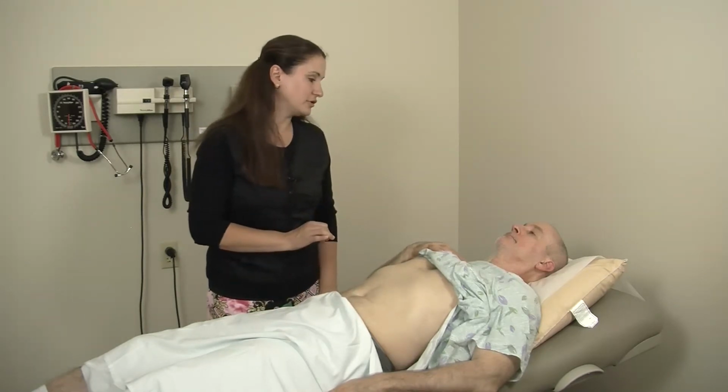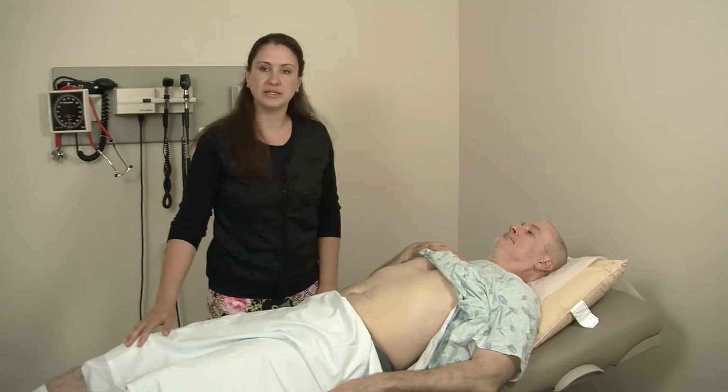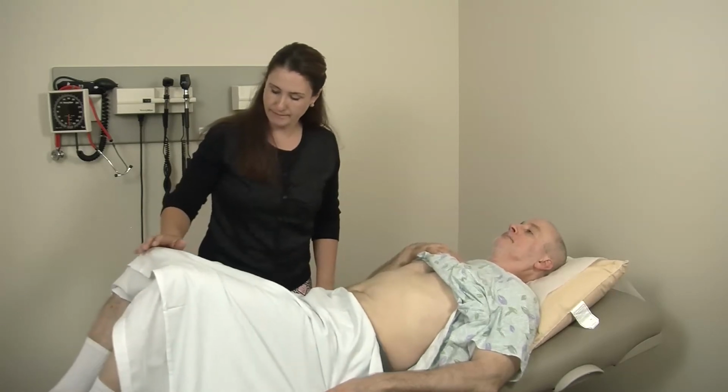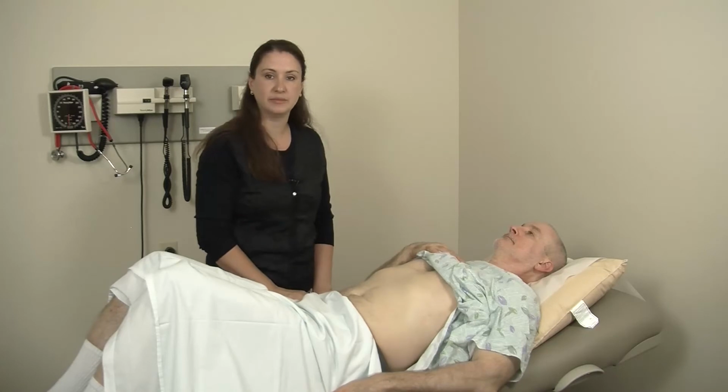Next, I'm going to lightly palpate the abdomen. A couple important tips to remember for palpation of the abdomen. One is to have the patient bring their knees up and rest. This helps to reduce any muscular tension within the abdomen.